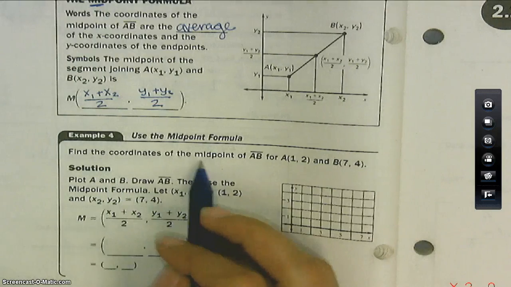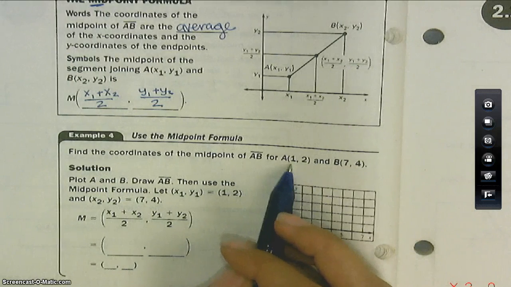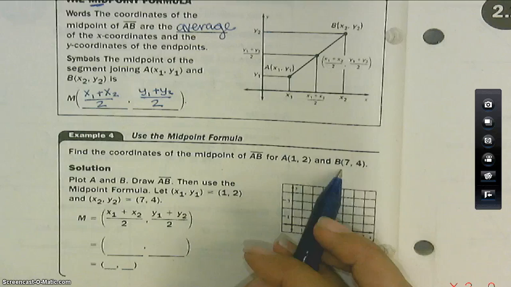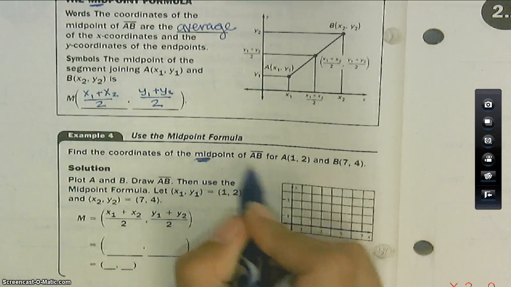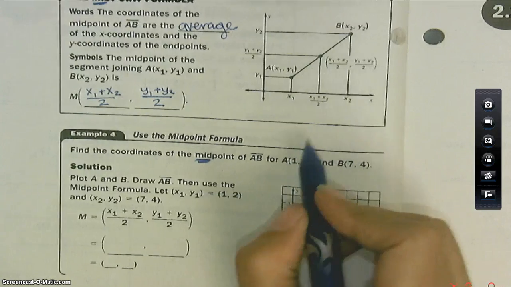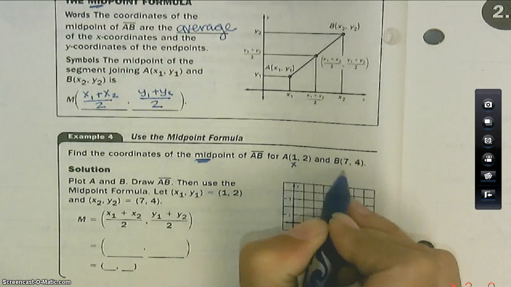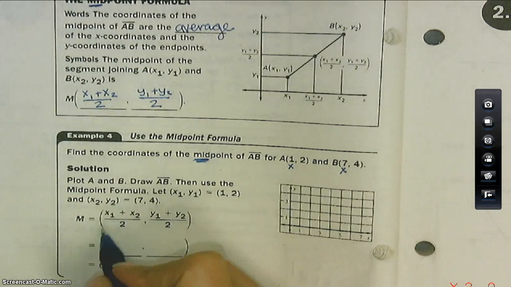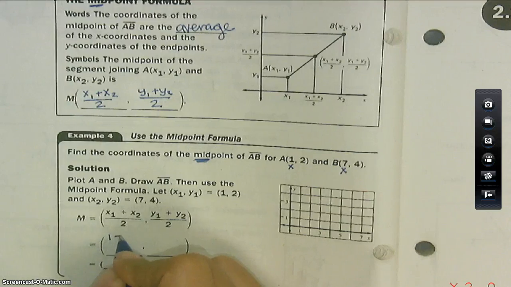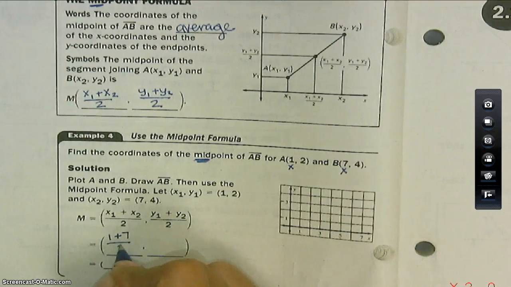Find the coordinates of the midpoint of AB. A is at 1, 2, and B is at 7, 4. So I'm trying to find the middle of these 2 points. So first, I'm going to look at the x's. I need to find the middle of 1 and 7. So I'm going to average those together. 1 plus 7 divided by 2.